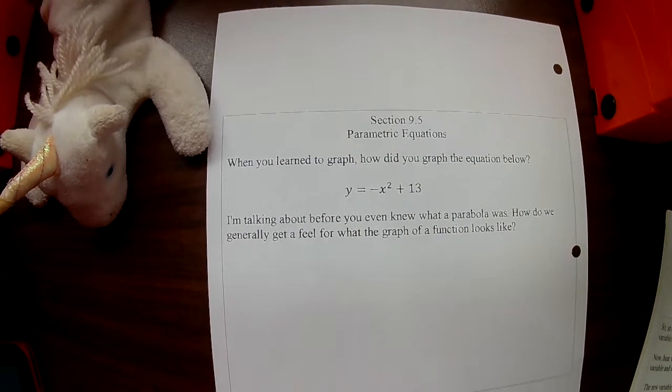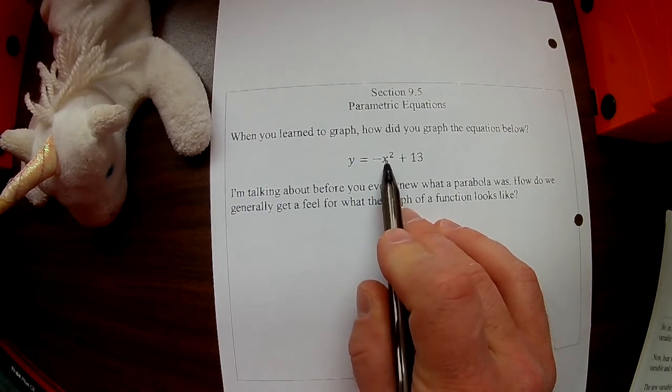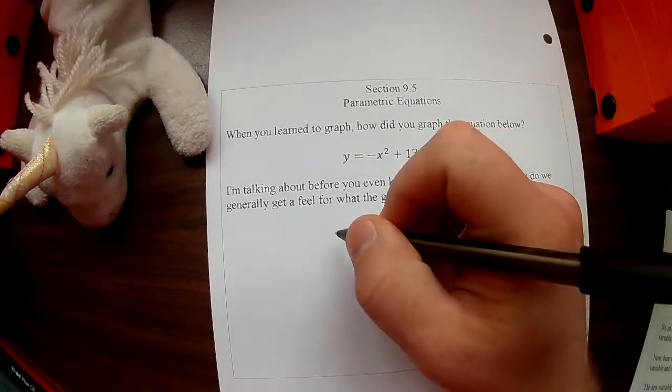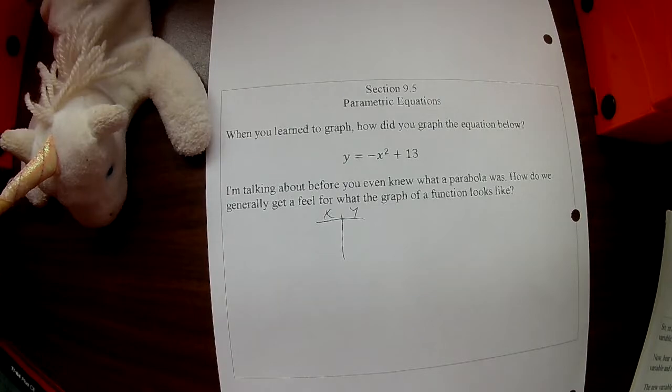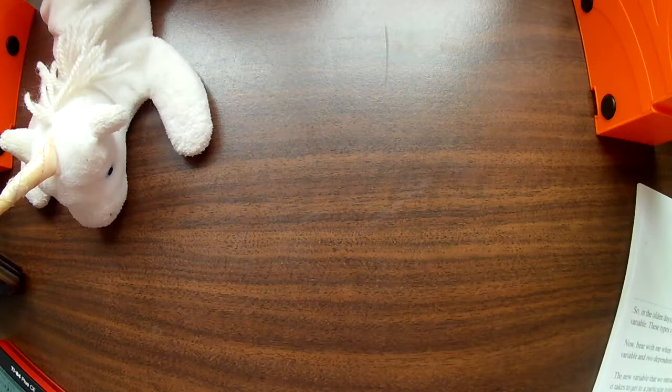When you learned to graph, how did you graph the equation below? Some of you might say the old lazy person's way of doing it: you might have grabbed your calculator and graphed it. Some of you might say we know how a parabola works because this is quadratic. What I'm really looking for is that you used the XY chart to graph when you first learned how to do it. The reason I bring that up is that it's going to help us when you learn this new thing called parametric equations.